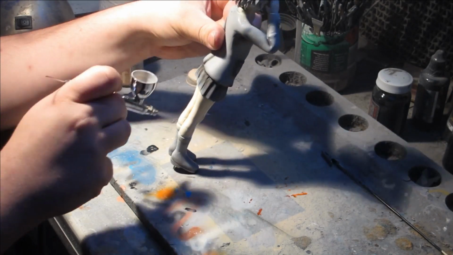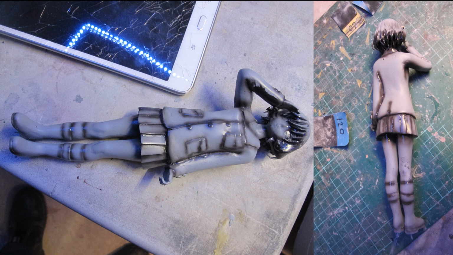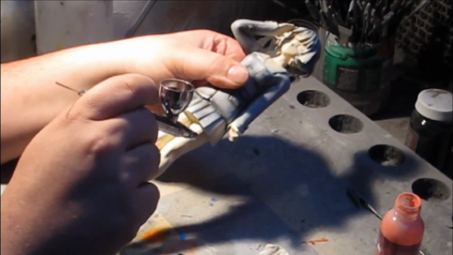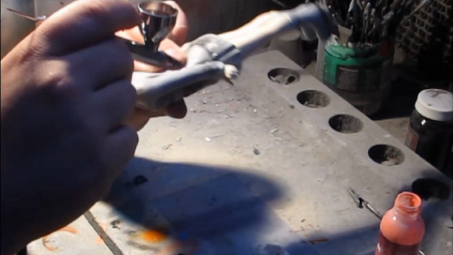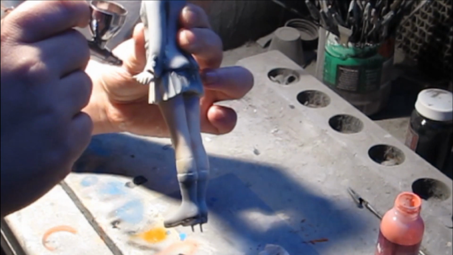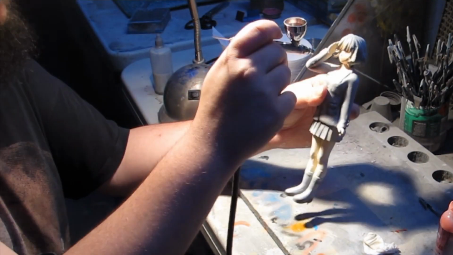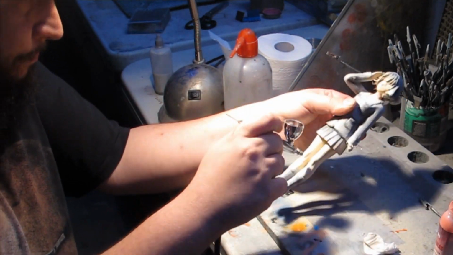Using the same workstation as I did for the primer filler, we'll be using hobby branded paints, all lacquers, thinned down by an automotive brand of premium lacquer thinner that's a leveling thinner, more commonly known as Mr. Hobby leveling thinner. This is just a more budget version.